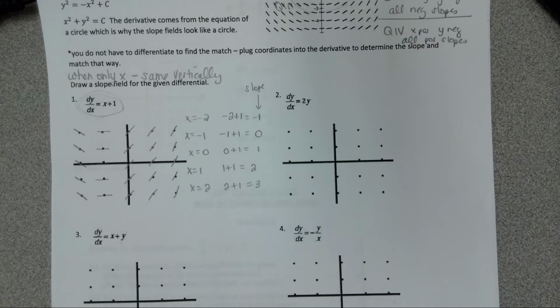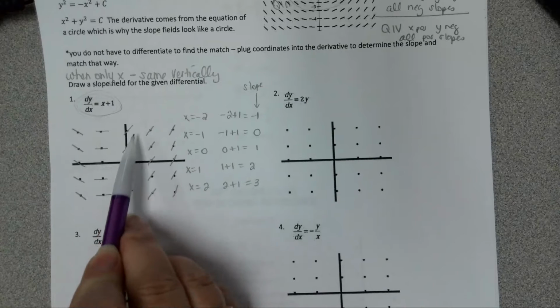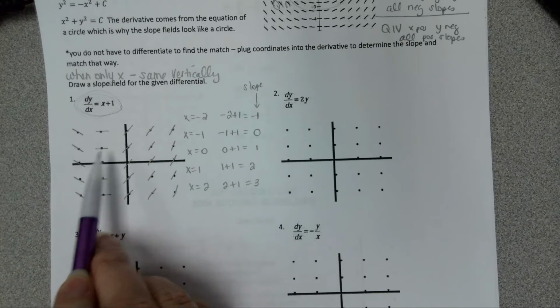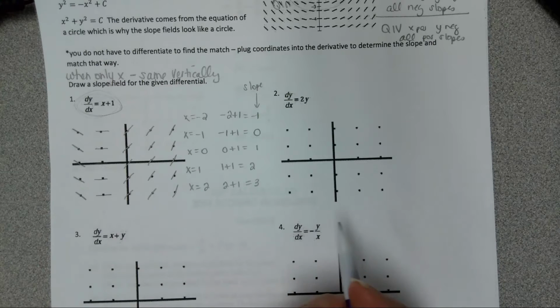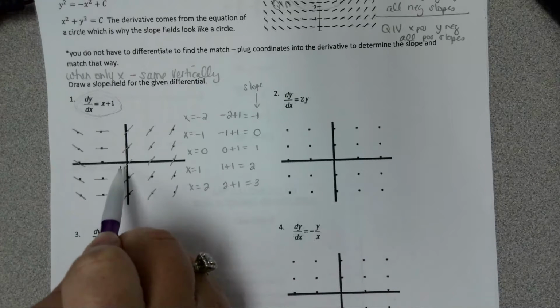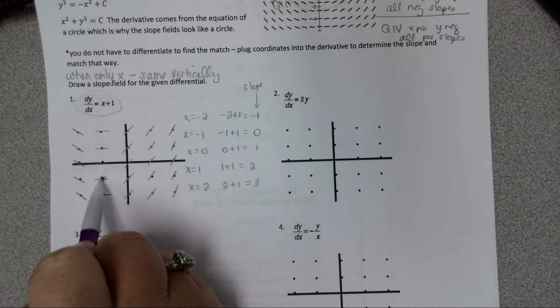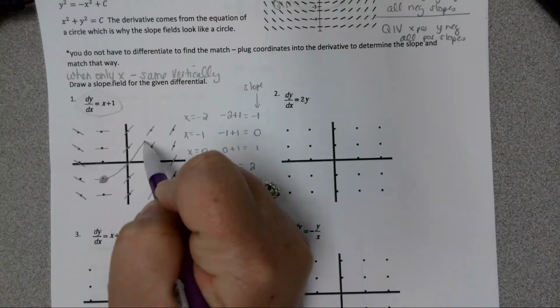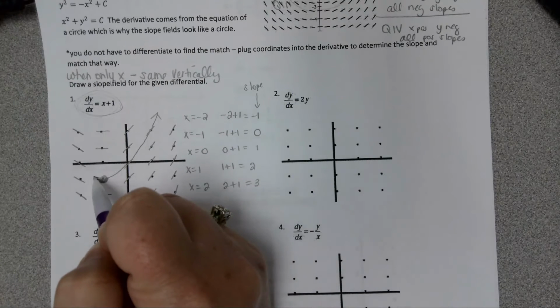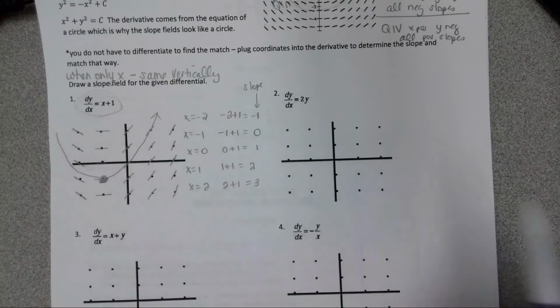Now, it looks like this is going to be some sort of a parabola. You can see the parabola kind of working here. Okay, so if they tell you, what does the graph look like if you know that the point negative 1 is on the graph? Well, if they put the point negative 1 on there, you just follow your tangent lines. When you follow your tangent lines, then you've got what your picture looks like.